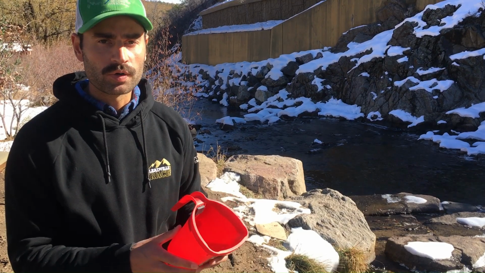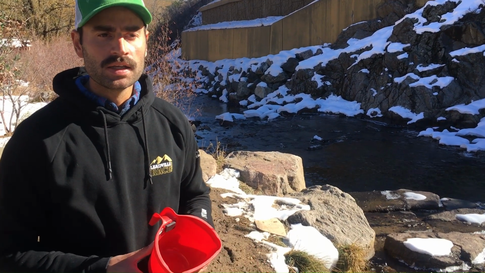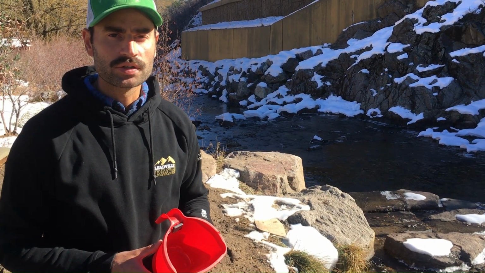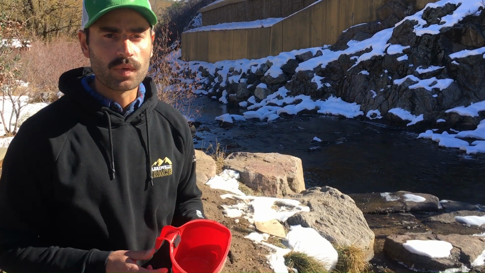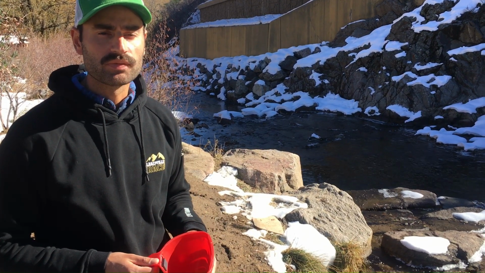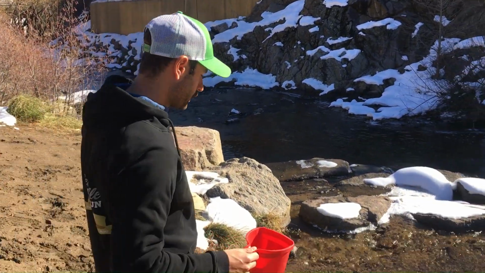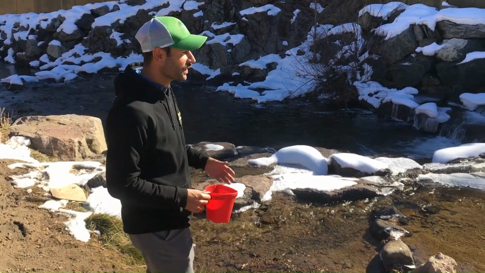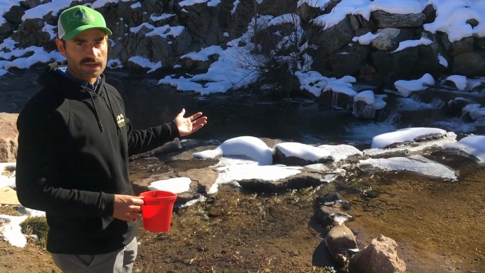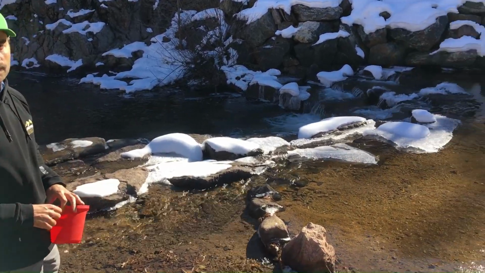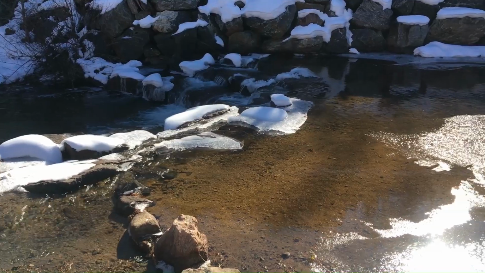It could be a water bottle or this bucket, something that can hold about a half liter to a full liter of water, and we're just going to walk down to the river and make some observations first. So, this is the river that we're working with today. This is James Creek in Jamestown, Colorado.